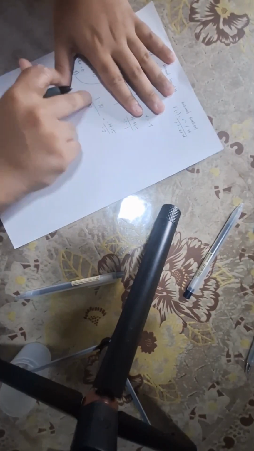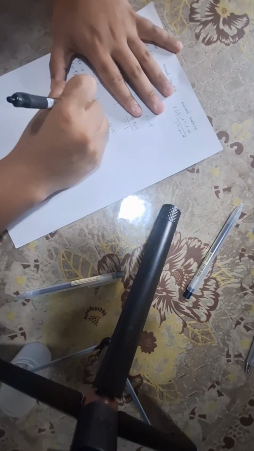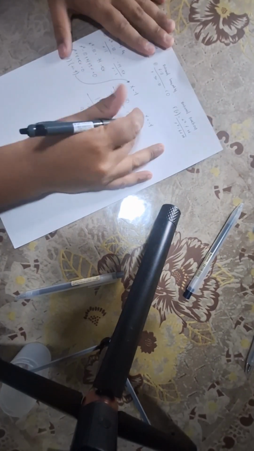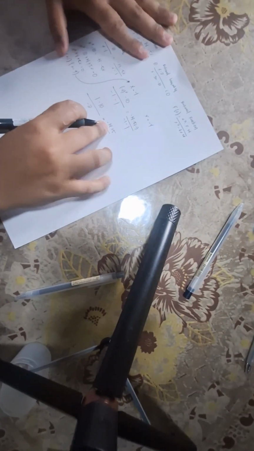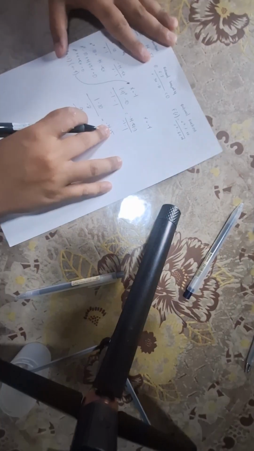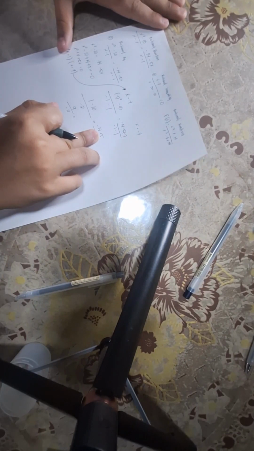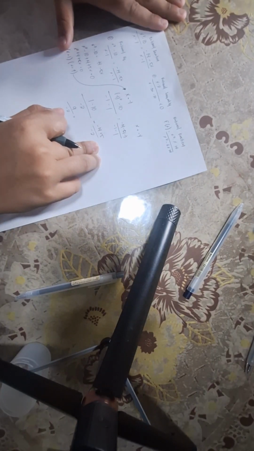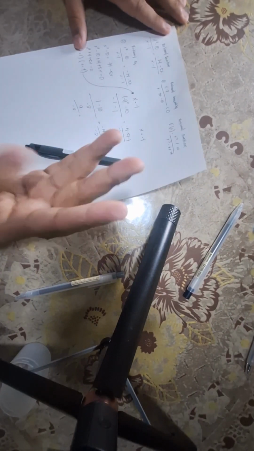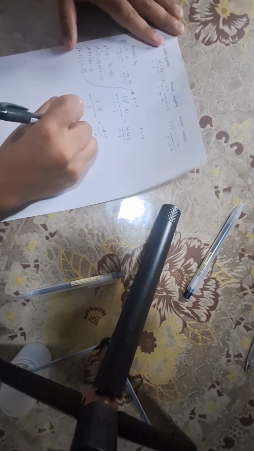So 1 minus 10 is negative 9, over negative 2, is equal to negative 14 plus 5. Negative 14 plus 5 is going to be negative 9. Negative 9 over negative 2.